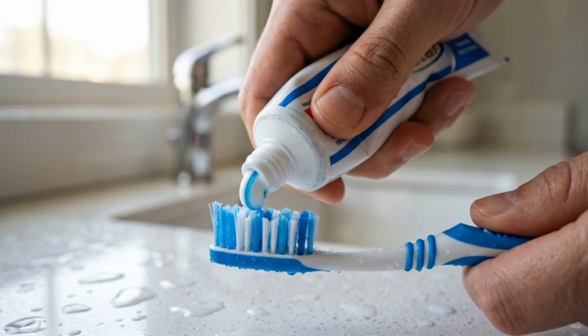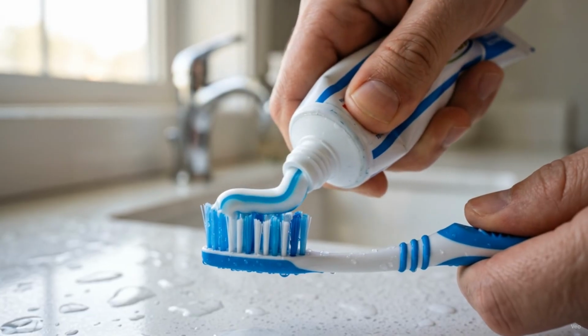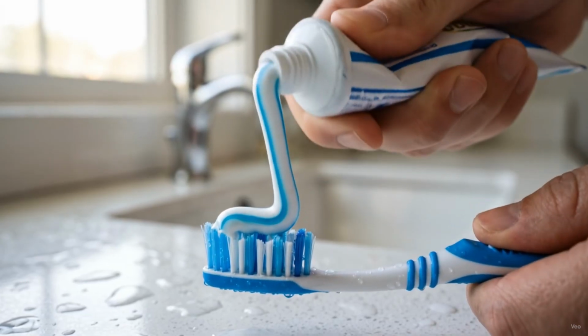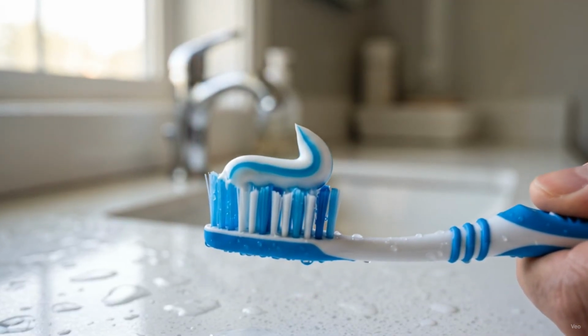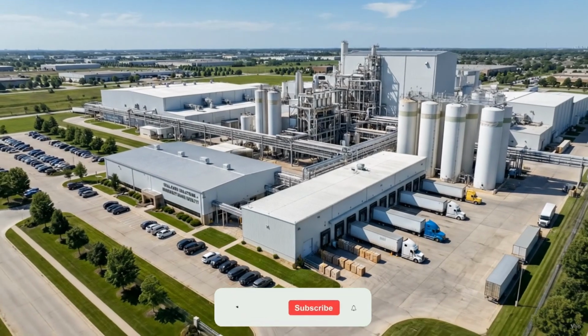Every morning, we use this paste without a second thought. But have you ever wondered how toothpaste is actually made? Its journey starts far from your bathroom.